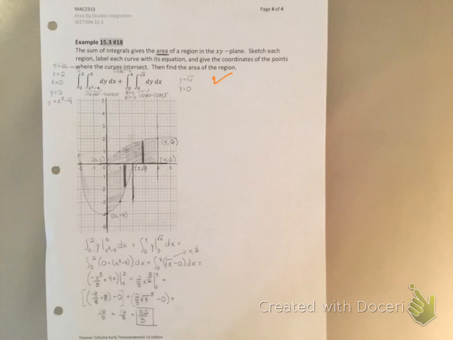And so dy and dx, dx means you have vertical representative rectangles. And the way the first one is set up, you have the upper boundary is the square root function. The lower boundary is 0. That's high minus low, and then it has to slide from 0 to 4.